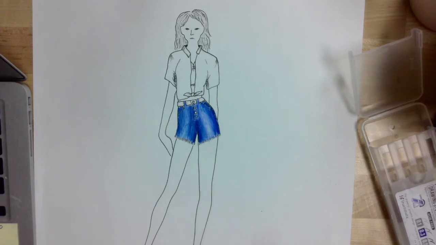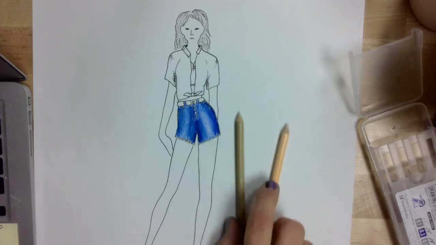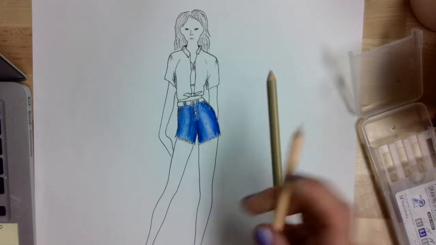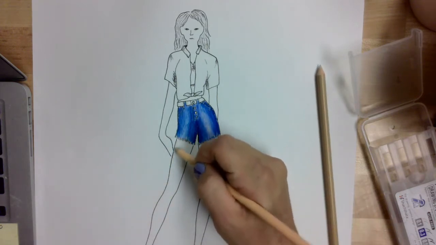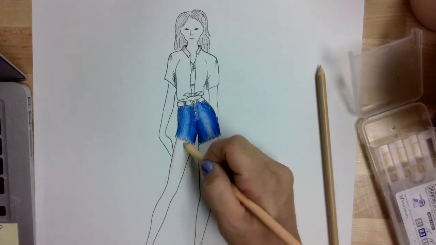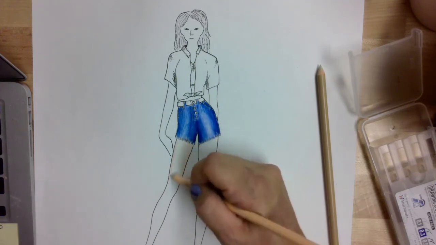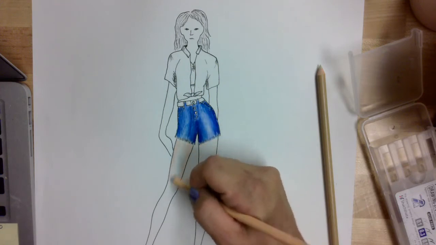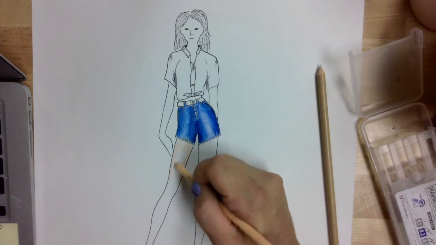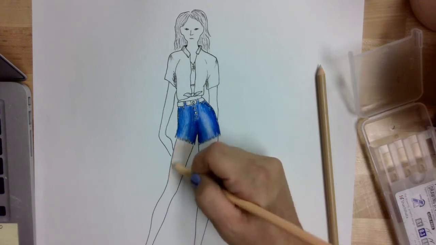I also want to do some color blending on our skin tones. I actually have a couple of different skin tones that I'm going to use to mix together. I'm going to start here on her leg, adding some of this peach color towards the sides. And once again, if you press hard, like I am on the outside, that color is going to be much more bold. And then I'm pressing lighter as I get to the center.